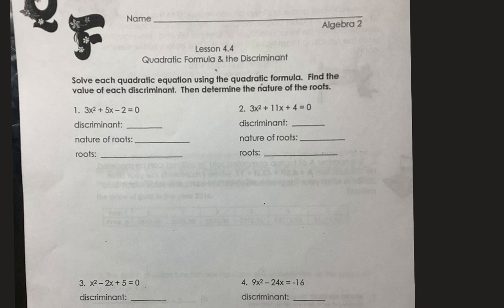Discriminant, we said was 49. Nature of the roots, we said 2 real roots. Do I know what those roots are? Not off the top of my head. We can easily calculate it by using that quadratic formula. The roots are 1/3 and -2.